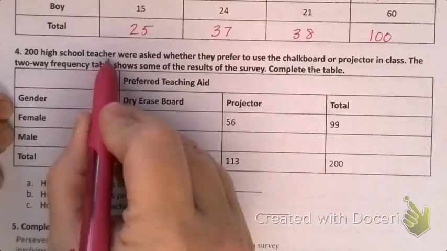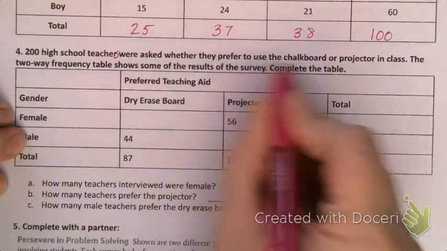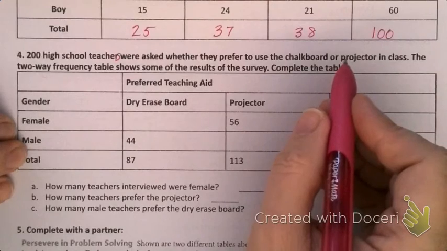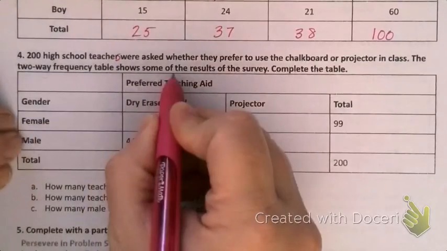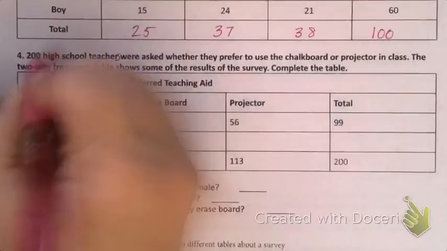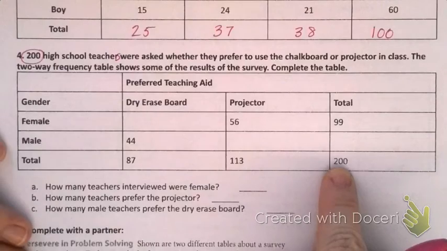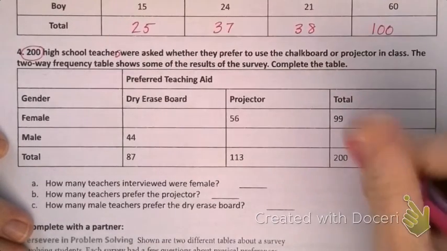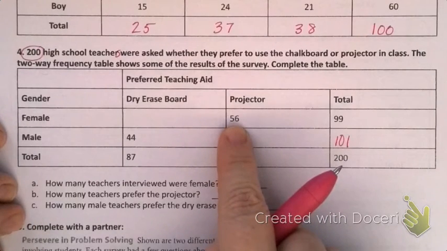200 high school teachers were asked whether they preferred to use the chalkboard or the projector in class. The two-way frequency table shows some of the results of the survey. So I have 200 teachers totally surveyed. There's my 200. If 99 is right there, what does this number have to be? 101.